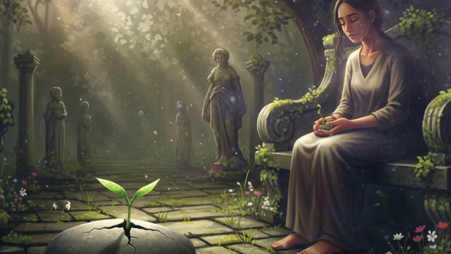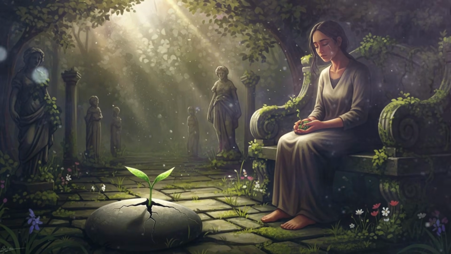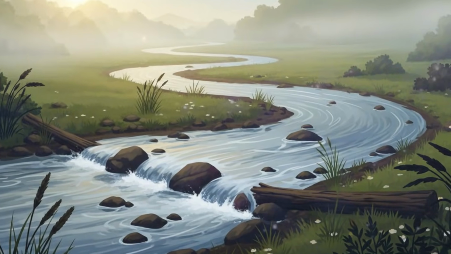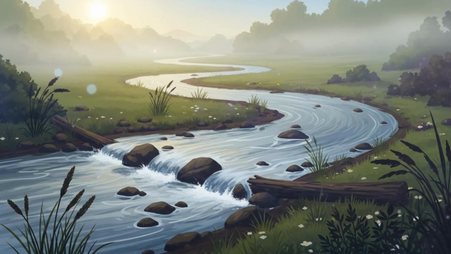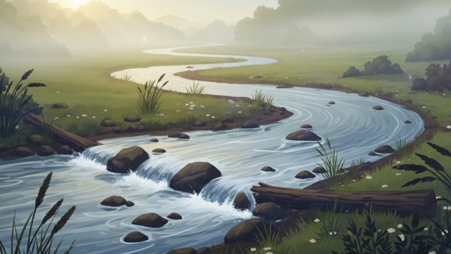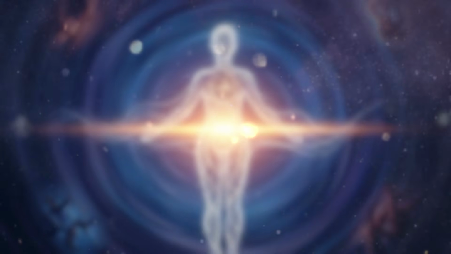These experiences can be profoundly meaningful and valuable even though they arise from brain processes. The fact that spiritual experiences involve brain activity does not diminish their significance. Understanding the neural basis of spiritual experience can deepen rather than diminish appreciation for it.